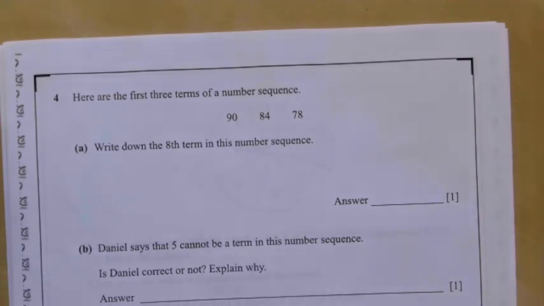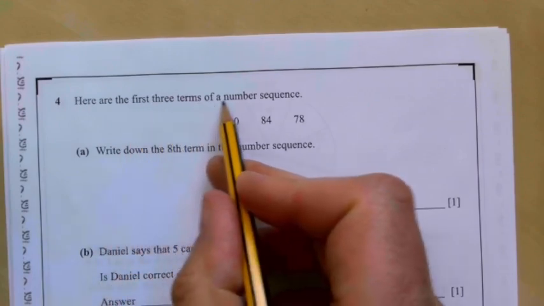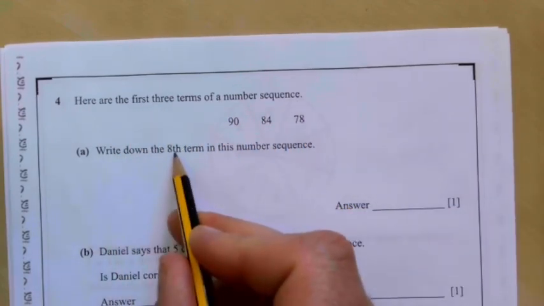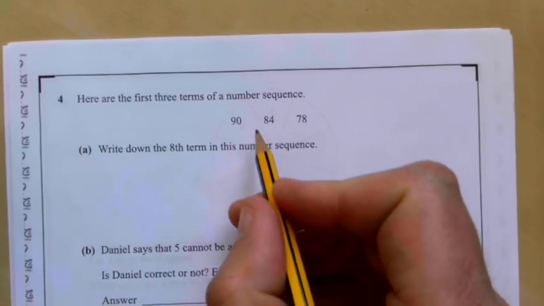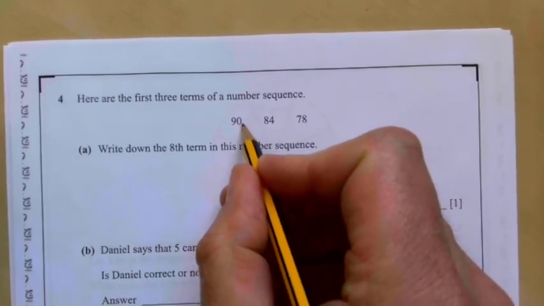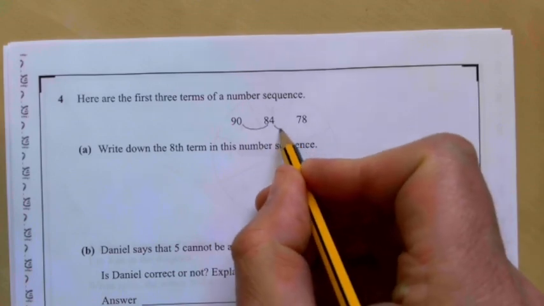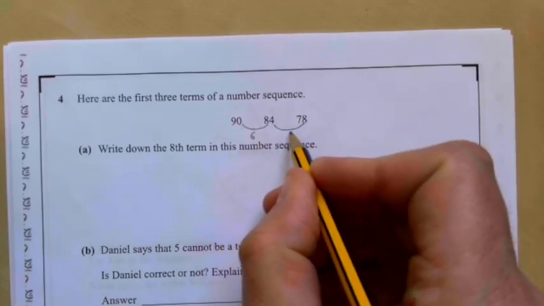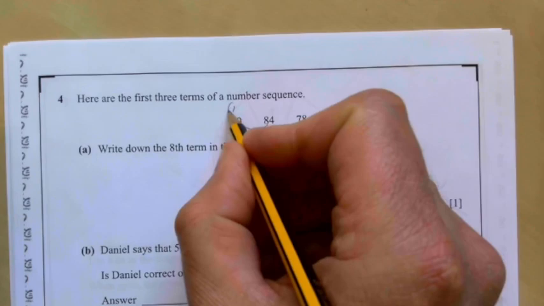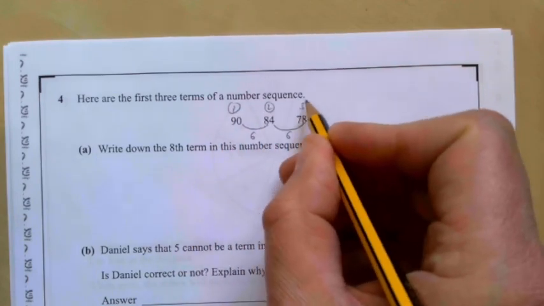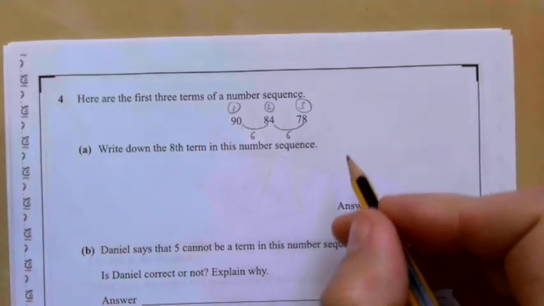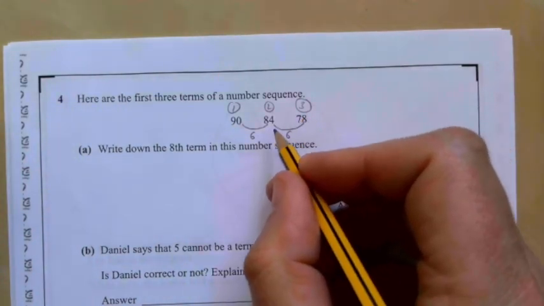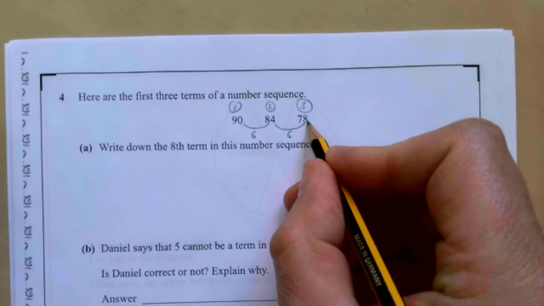Question 4. Here are the first 3 terms of a number sequence. Write down the 8th term in this number sequence. Well, you could do it a couple of different ways. You might want to find the nth term and find the gap every single time. So that's 6 and that's 6. This is the first term, second term and third term. Or you could just work your way down. So let's just work our way down for this one.